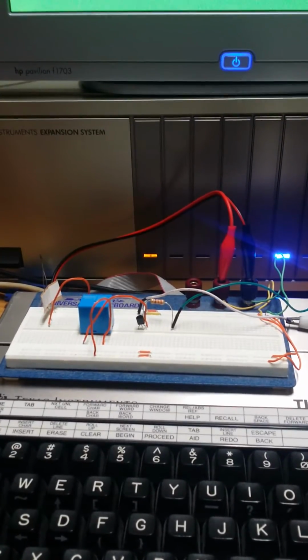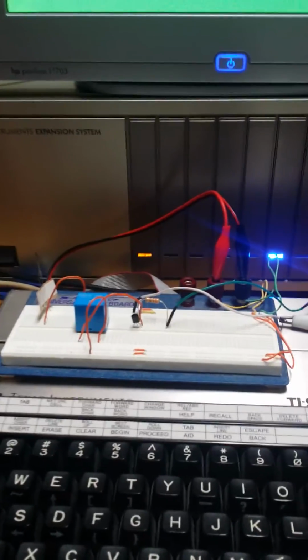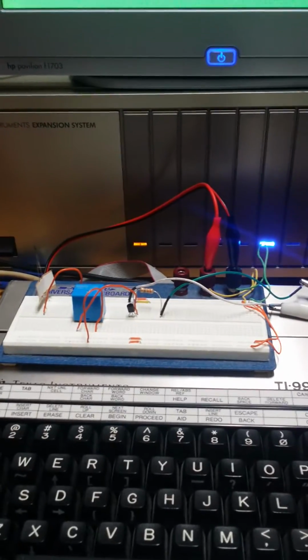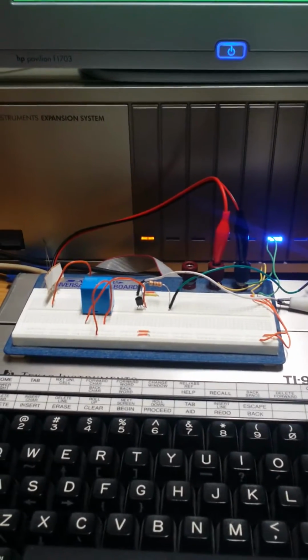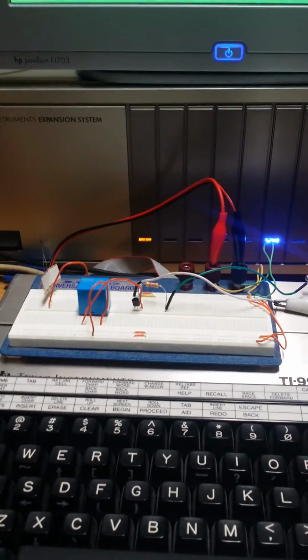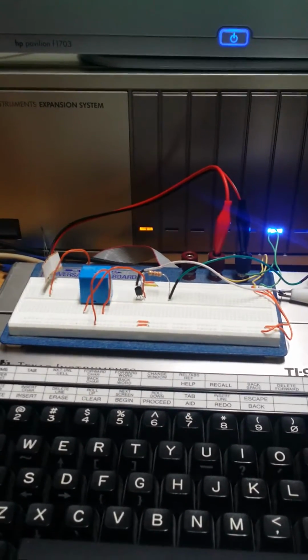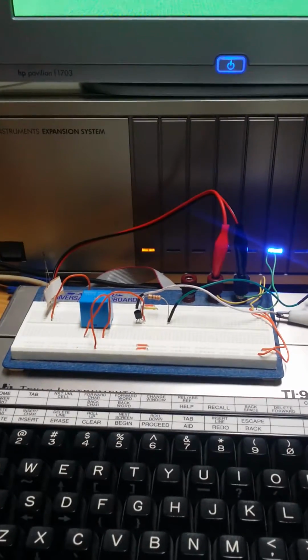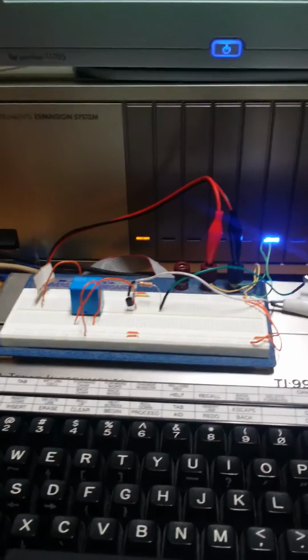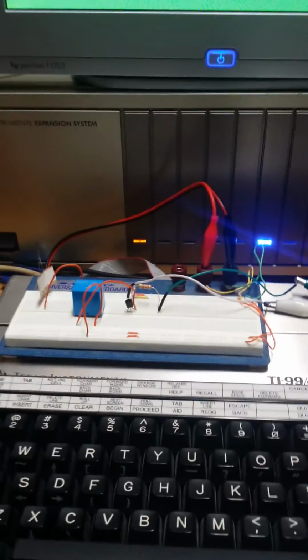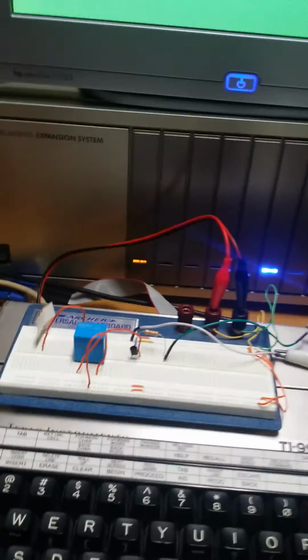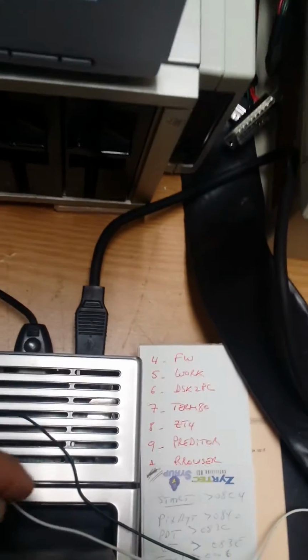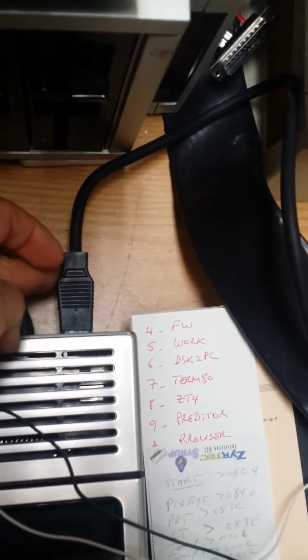So here's a demonstration of one way to use the TI-99/4A computer to ignite a model rocket engine. This was an inquiry by Omega on Atari Age, and I thought I'd test it out. So what we're doing here is using the cassette port on the TI. It's a standard cassette port.